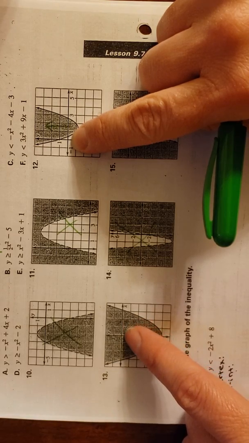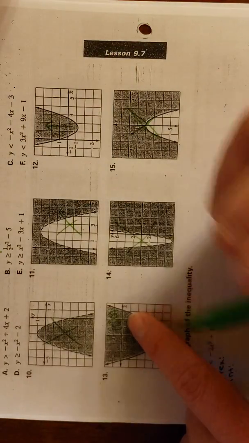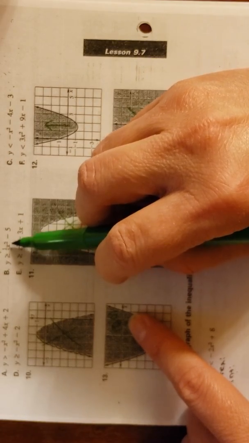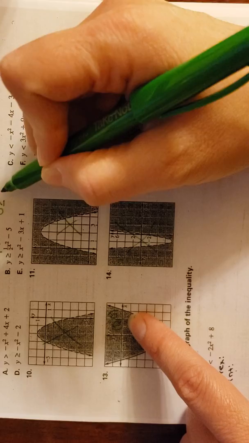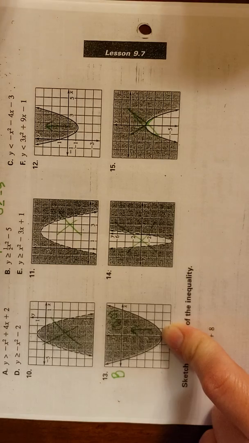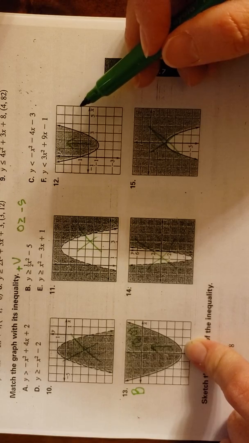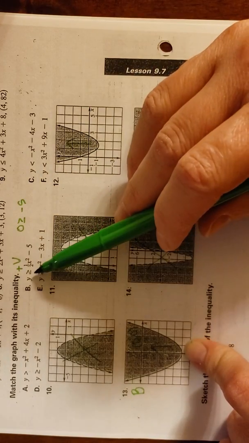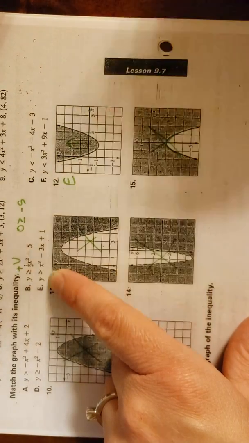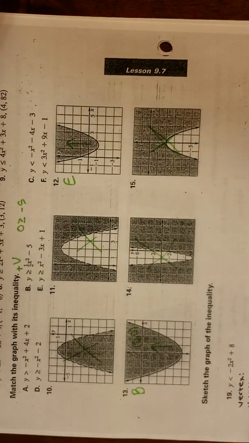So if 0, 0 is included, then that's going to be the graph. It's going to satisfy it. So 0 squared is 0 times, that's 0. Is it true that 0 is greater than or equal to negative 5? Yes, so B goes with 13. That means that 12 must be some other equation that has greater or equal to with a positive leading coefficient, probably E. Okay, all right, and it's a process of elimination. You can keep on going. Maybe not use a marker like I just did.